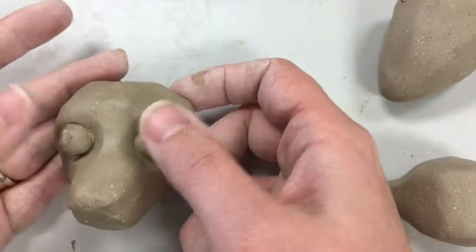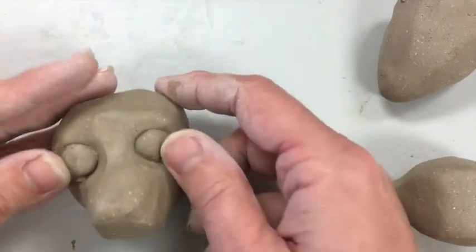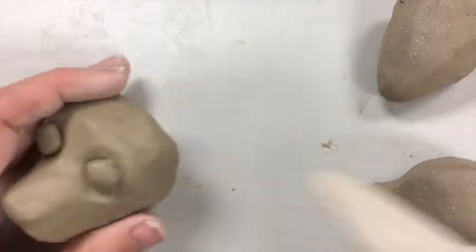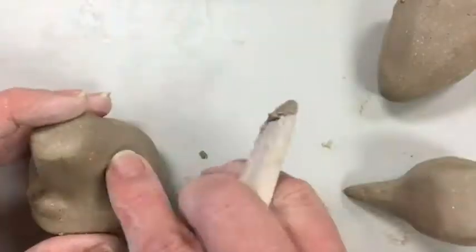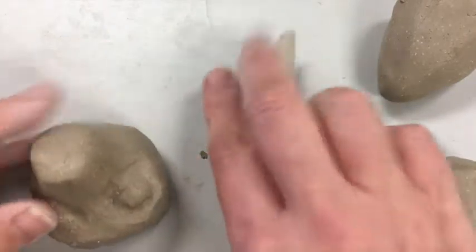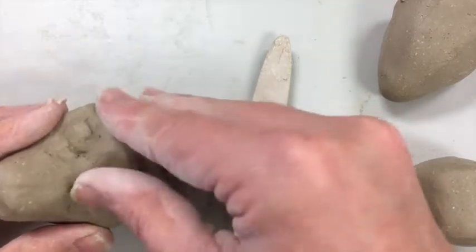Once I have those eyes in the socket, I'm going to kind of push them down. I don't want them to look round and bulgy. I want them to blend in. So I'm going to blend this back. So I've rounded that out as well. I want to kind of push them down into that space. Okay, so it's sticking up a little bit.